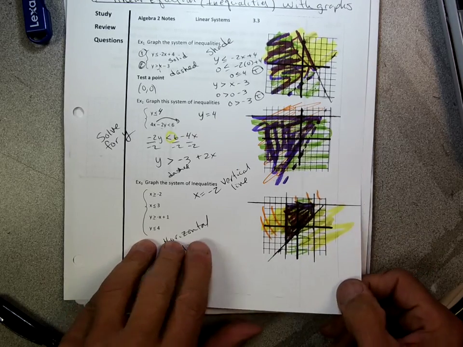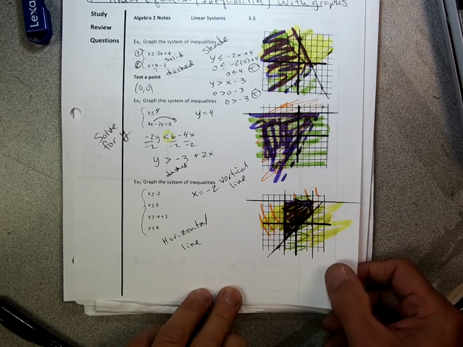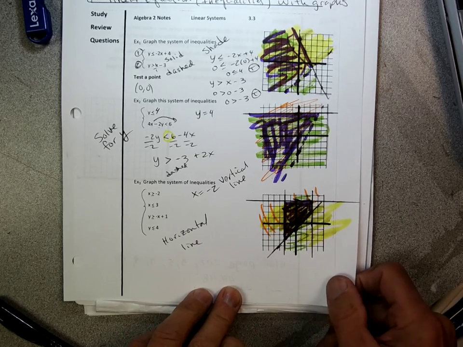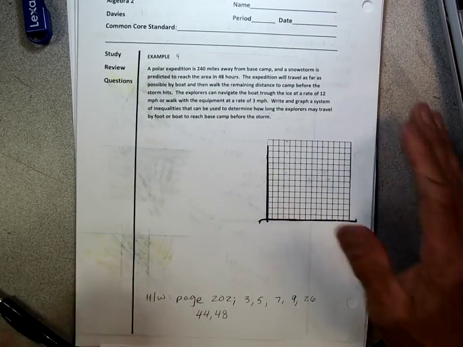Alright, you ready to do the back? I'm going to turn it. We'll take a look at the back, which has a little bit of a story problem on it. Okay, so here we go. Okay, let's read this first, and then we'll try and figure out some things.